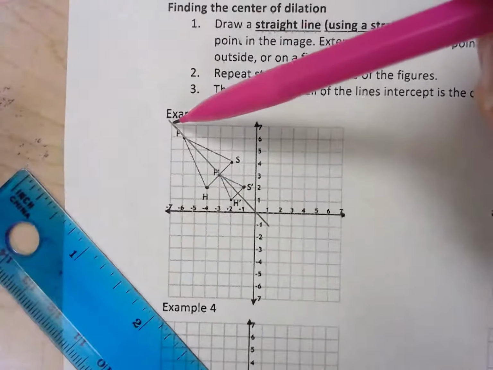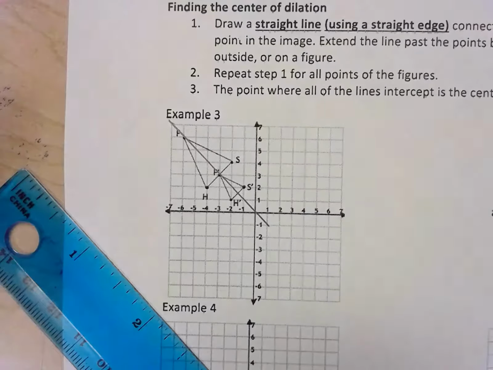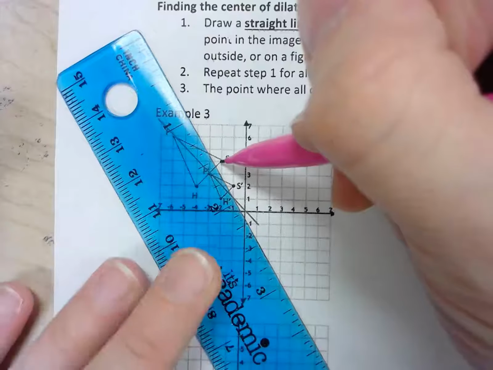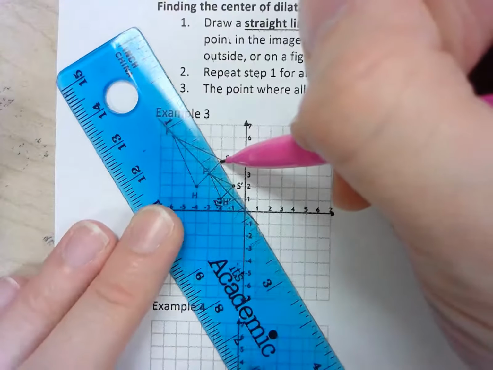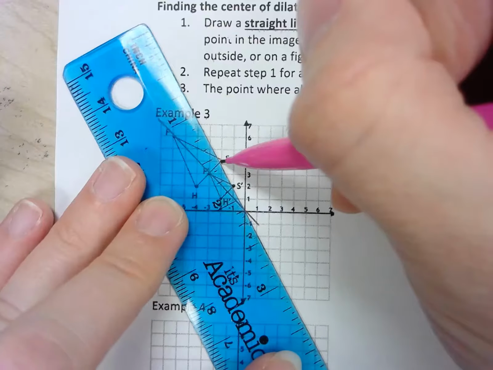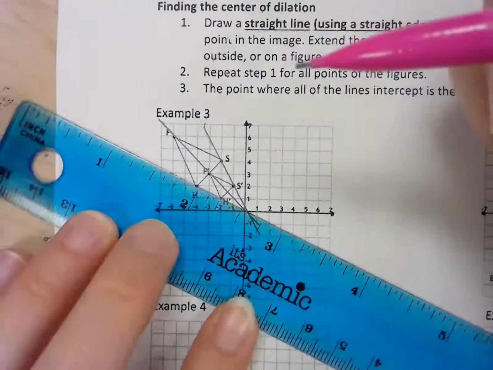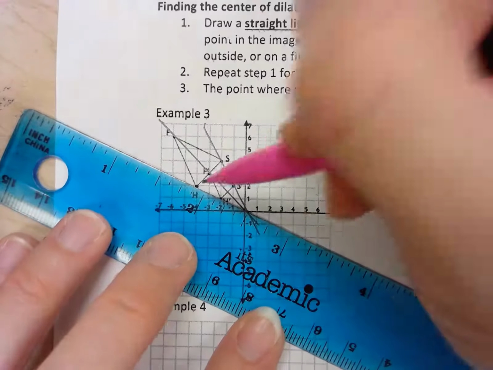Notice how I extended that line all the way through the figure because we never know where the center of dilation may be. So do each point of the figure, so S to S prime, again extending through the points, and then H and H prime.